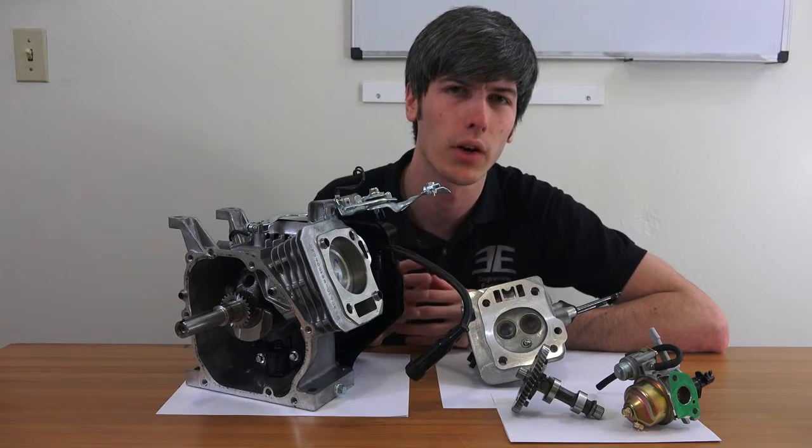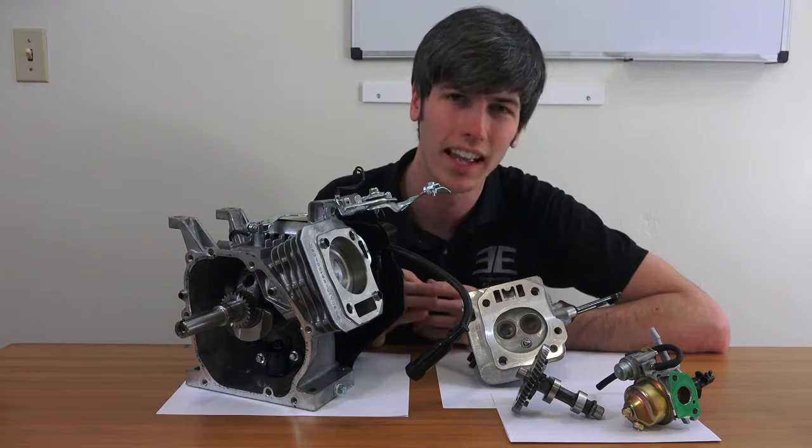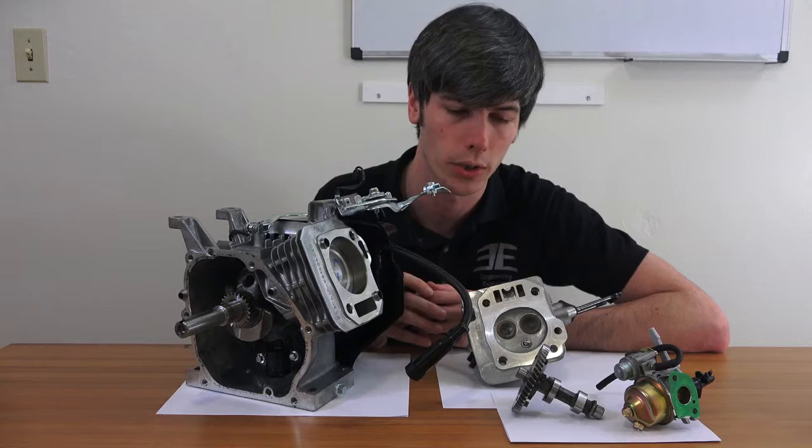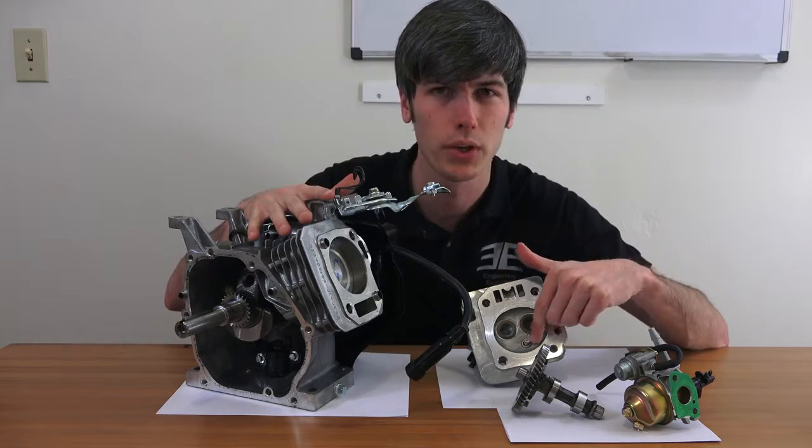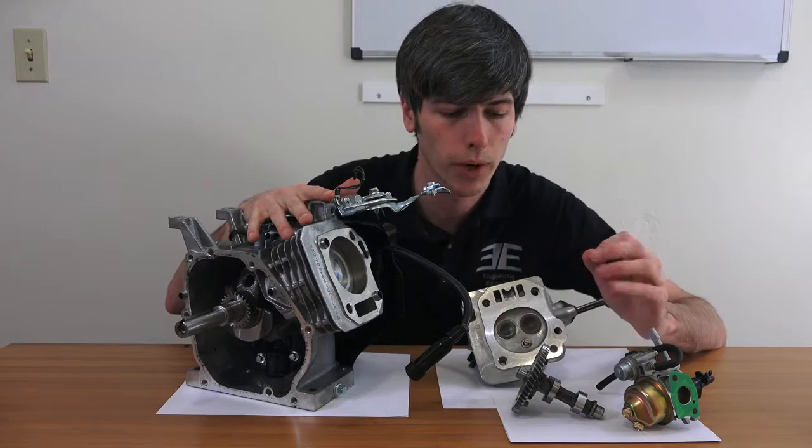So the first thing we're going to talk about is perhaps one of the biggest differences, and that's how they ignite the air-fuel mixture. So with a gasoline engine, you use a spark plug to ignite that air-fuel mixture, and with a diesel engine you use compression.